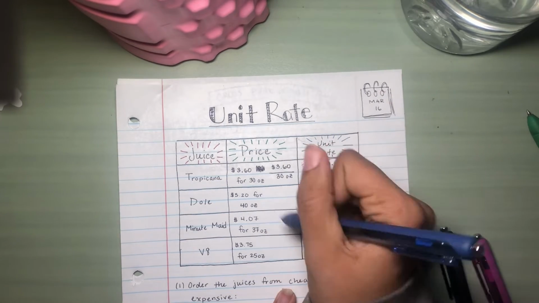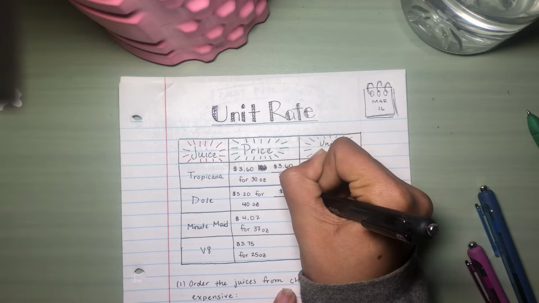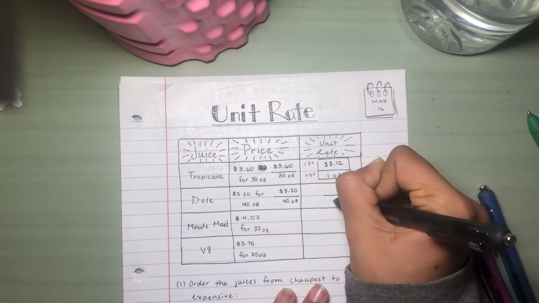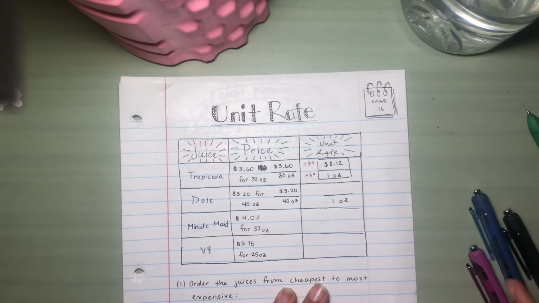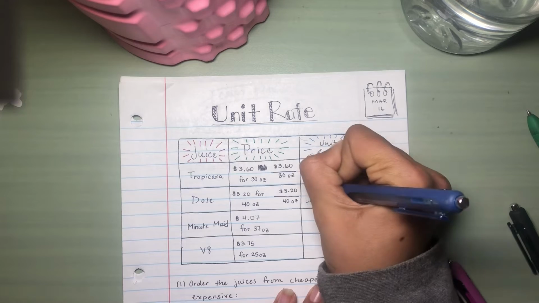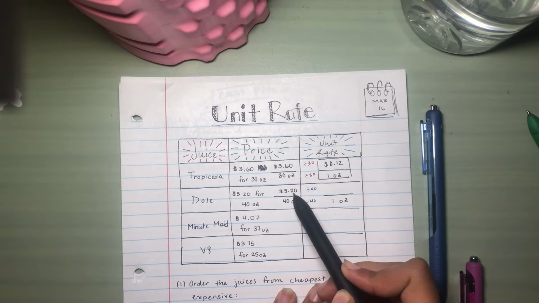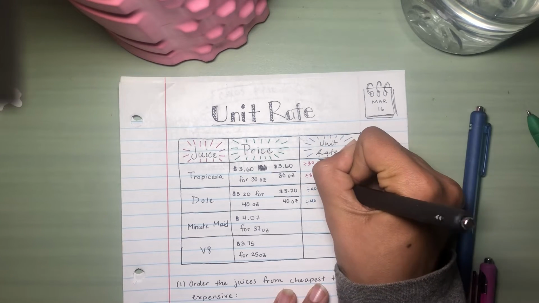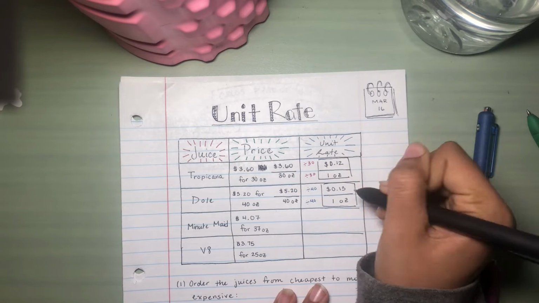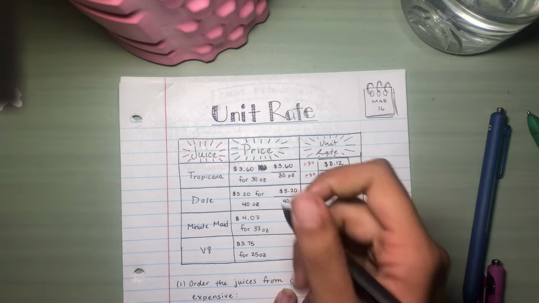All right, the next one, same thing. Turn this into a fraction. $5.20 for 40 ounces. Unit rate means we need 1 in the denominator. We have a 40 in the denominator, so you divide the top and bottom by 40. 40 divided by 40 is 1. $5.20 divided by 40 will give you $0.13. Put a box around your answer. Dole is 13 cents for 1 ounce.